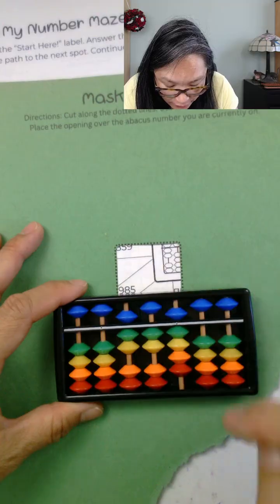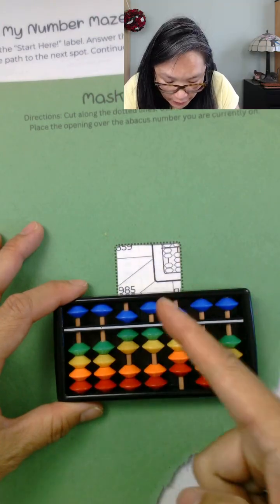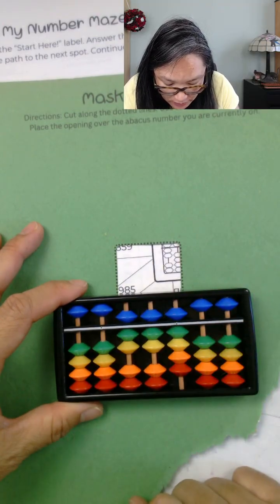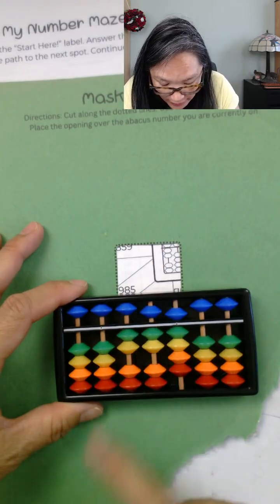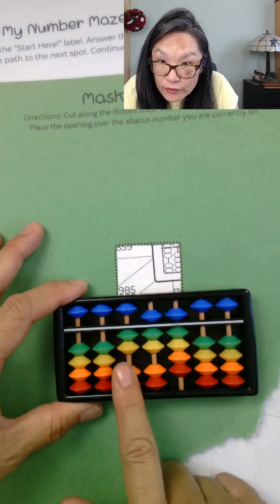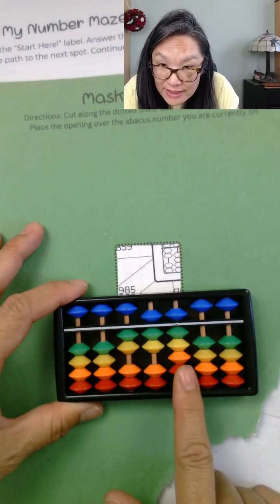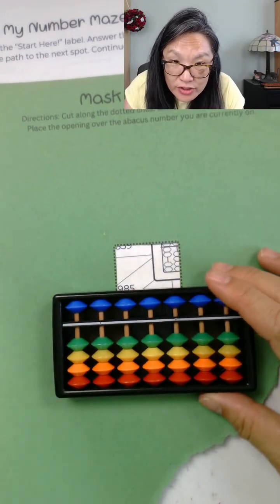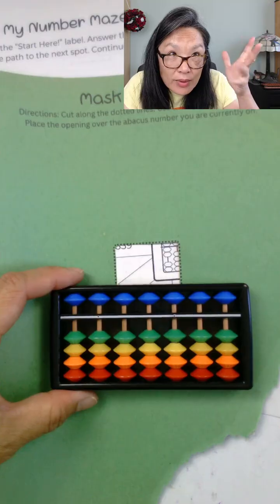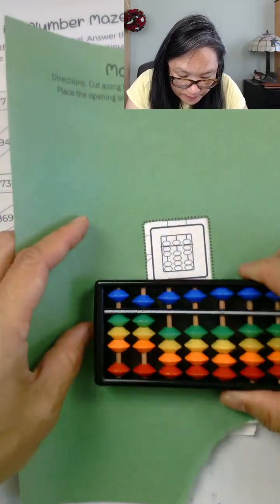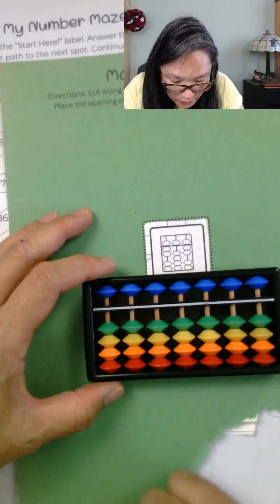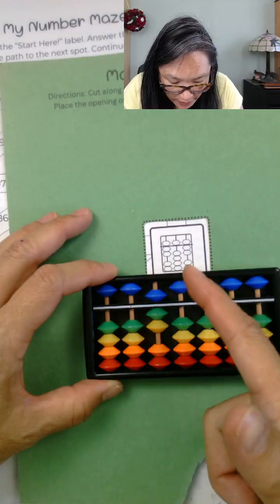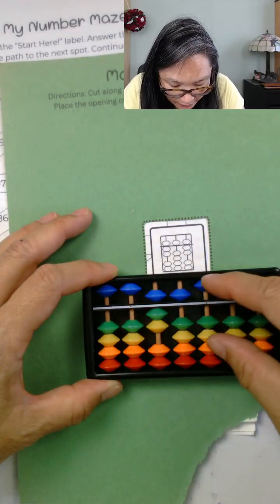If we added the 5, this is 9. If we added the 5, this is 7, right? If we take away the 5, we have 2. We have 279. Easy. That's a very good question. And it's good because you're thinking about the numbers, right? So we're here. We have our hundreds, our tens, and then our ones.